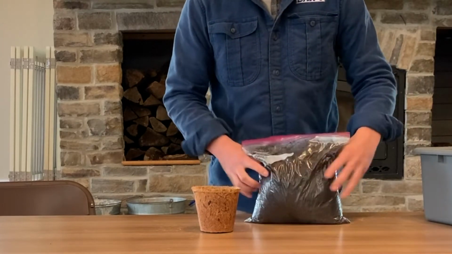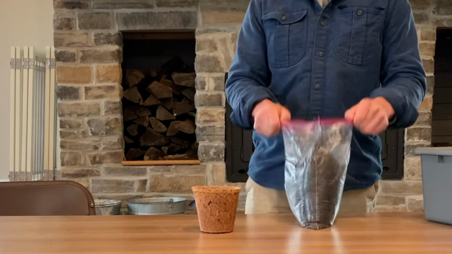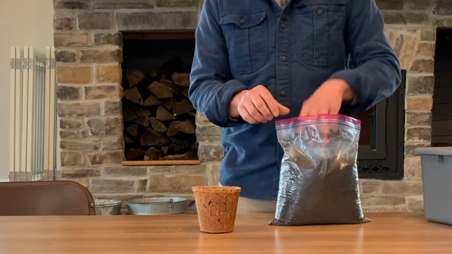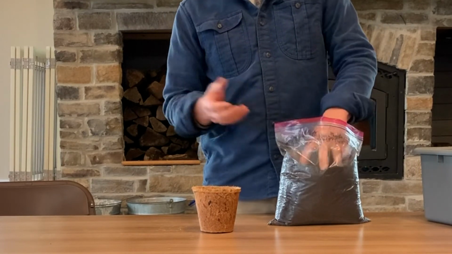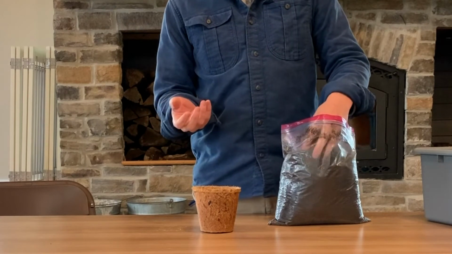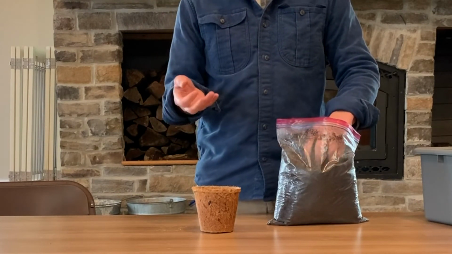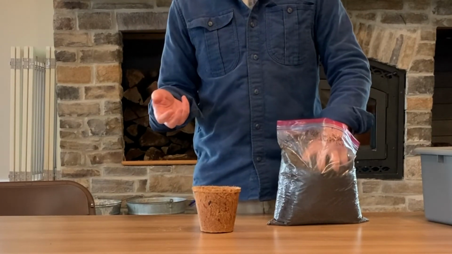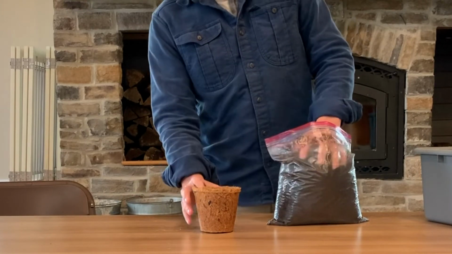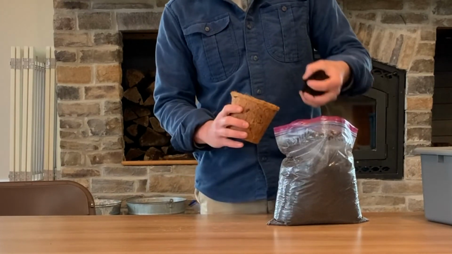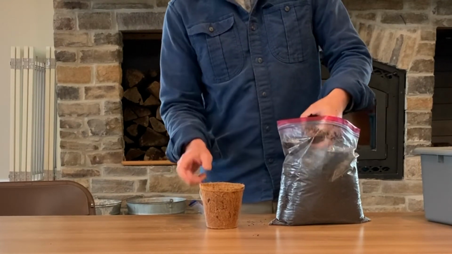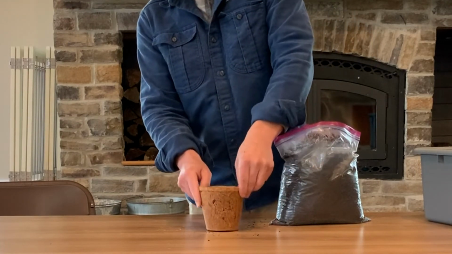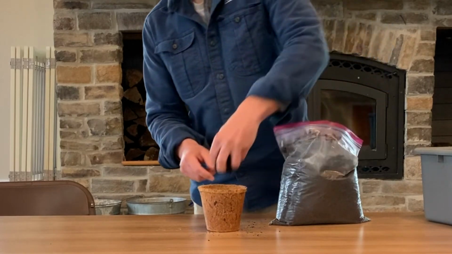Next, I have some soil. You can use any potting soil mix that you have. All you need is something that's nice and fluffy and light. You don't want to use the soil from your backyard because it's going to have a little bit too much clay in it. The water probably won't drain very well, and your seedling might not get a good start. So you're going to take your nice fluffy potting soil. I like to use my hands, but you can use a shovel if you want. And you're going to fill up your pot.